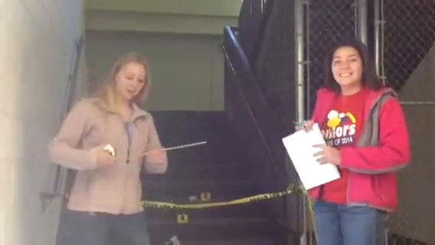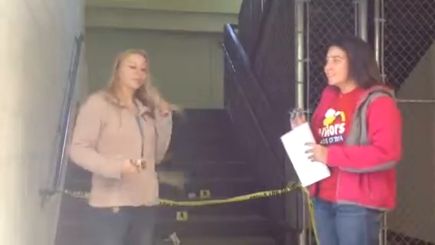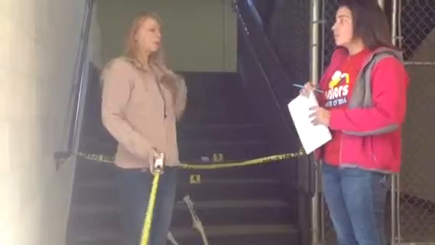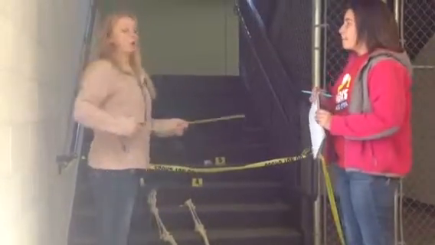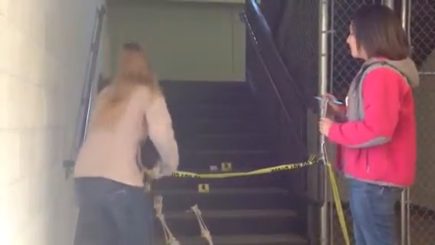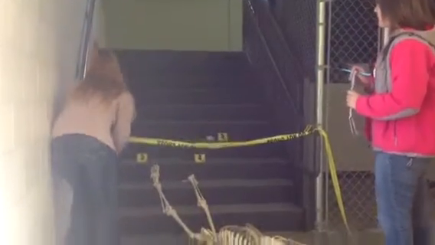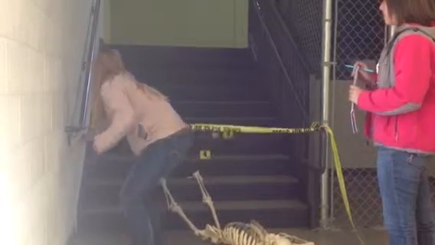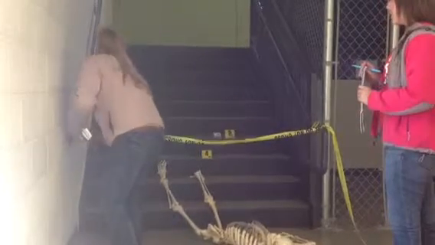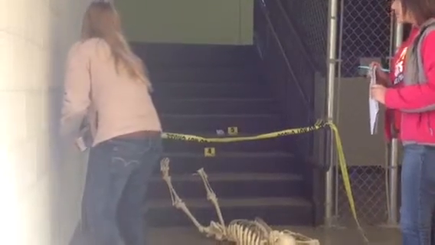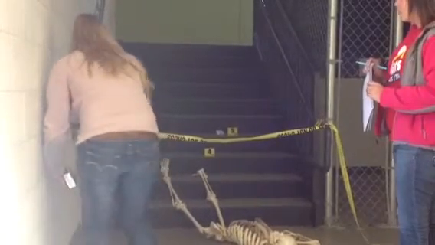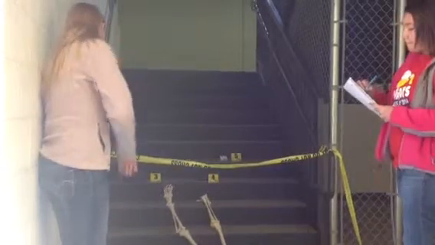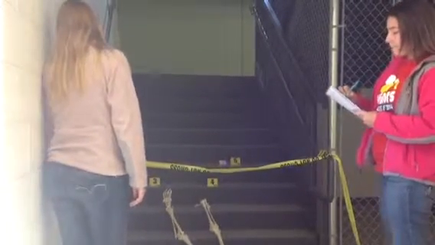Okay, me and Kiana are going to be making a rough sketch, and we will be using the rectangular method of measuring. The first thing we are going to measure is the whole area of the scene. Really wide. You can pull that down. Okay, the side of it is 93 inches.